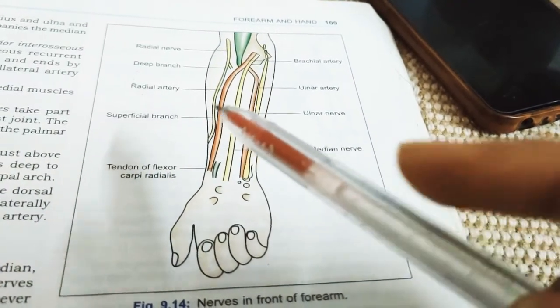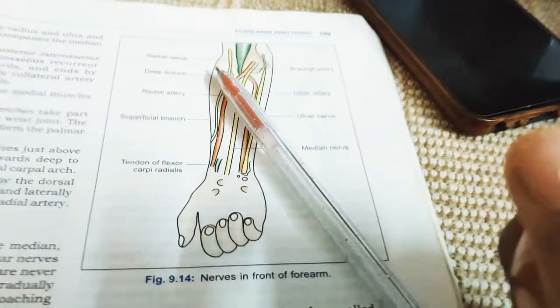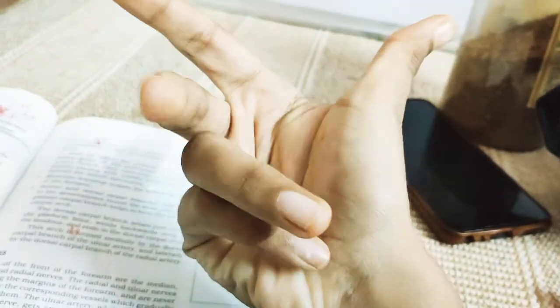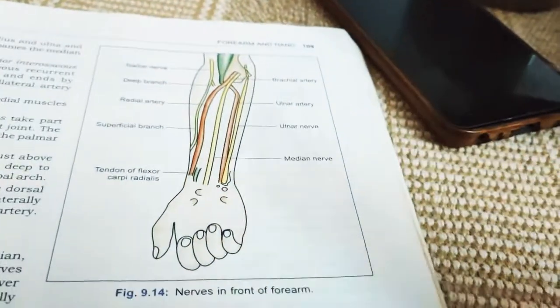It supplies the muscles of thenar eminence. So what is thenar eminence? This one, this is called thenar, this is hypothenar, right? So they supply the muscles of thenar eminence.